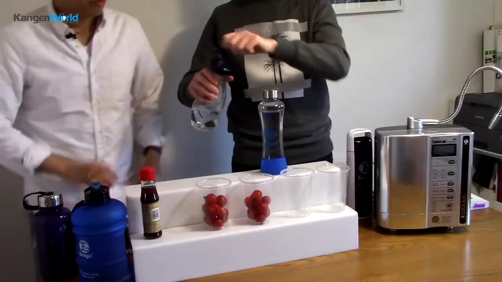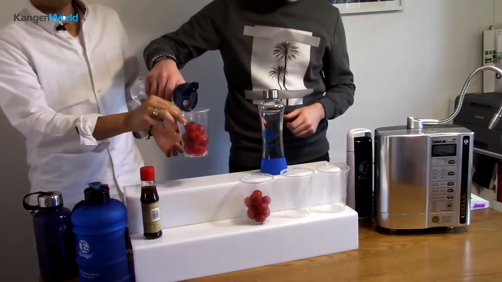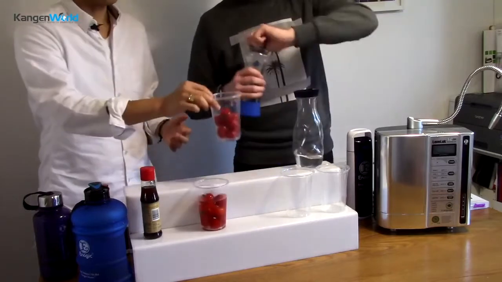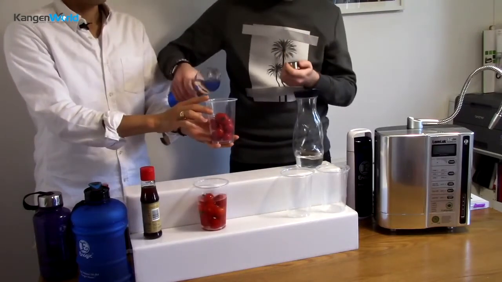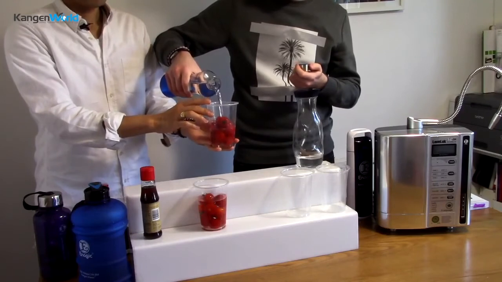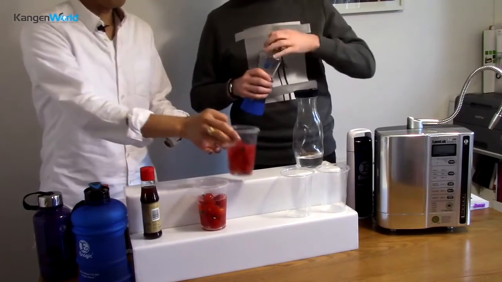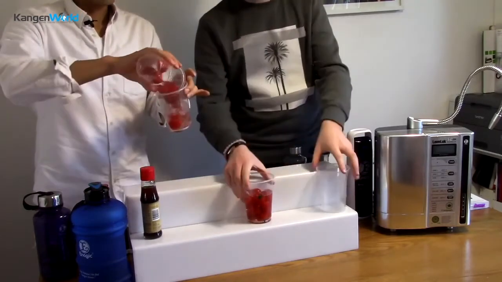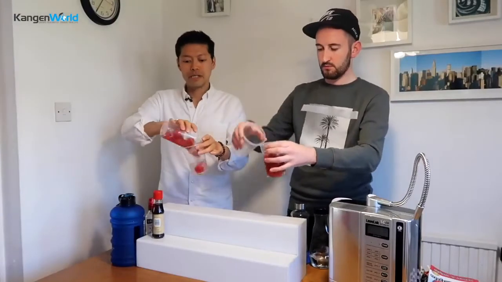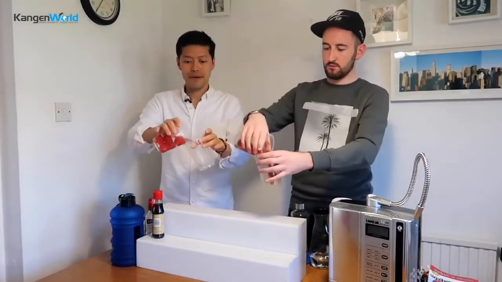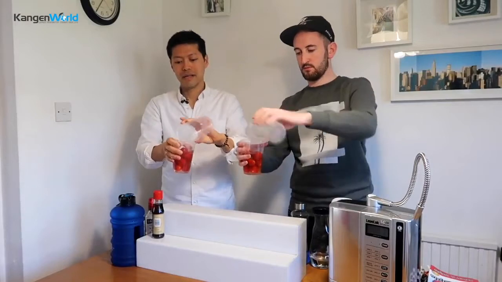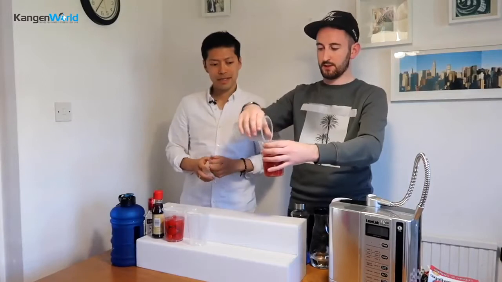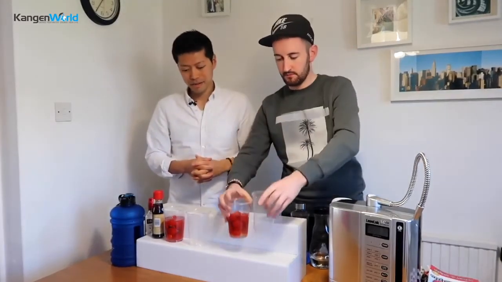If we can fill one cup with the tap water, please. Perfect. And then this other cup with the strong Kangen, please. Perfect. So what we'll do is give this a quick rinse. Just imagine you're rinsing your broccoli, your spinach, your tomatoes under the tap. We'll just let that sit there to one side to do its thing.